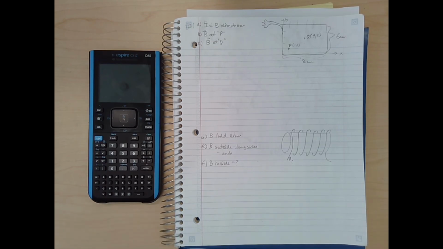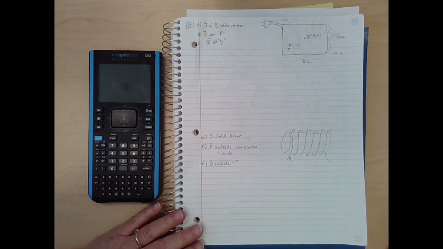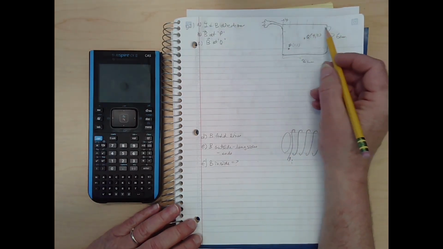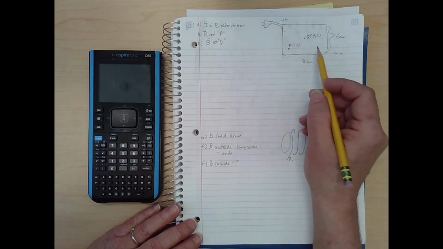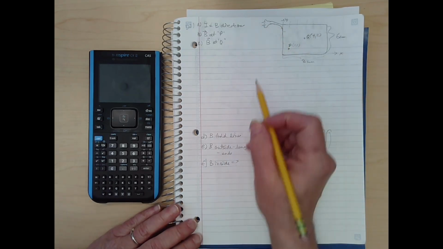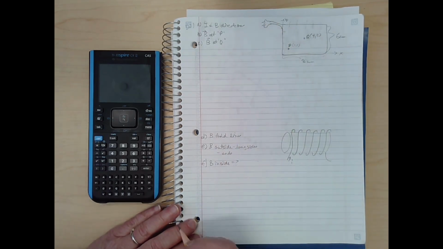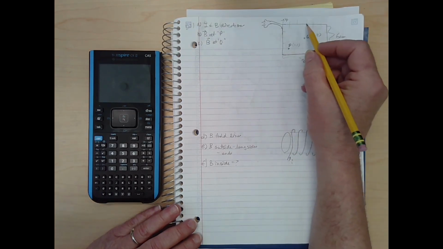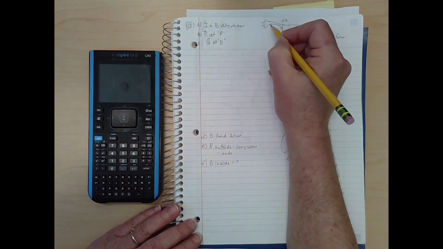But let's just do a couple of examples here, not having to do integrals, just taking averages and taking known equations to calculate fields. So we're going to say we have just a loop of wire, just one loop for now, and we have a voltage source here, some sort of voltage applied.